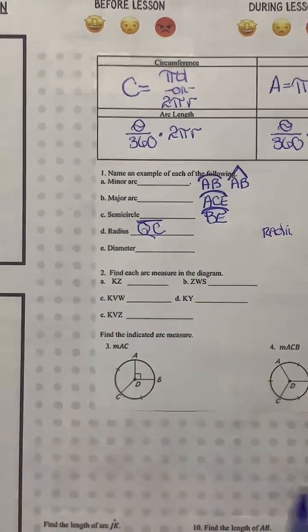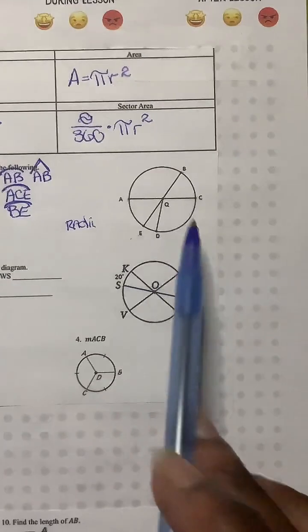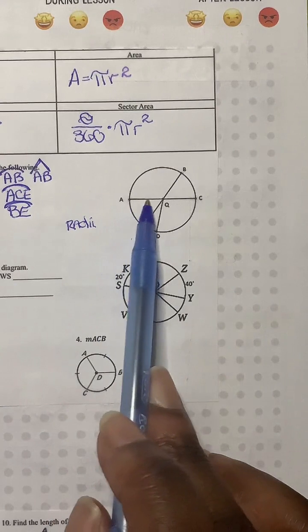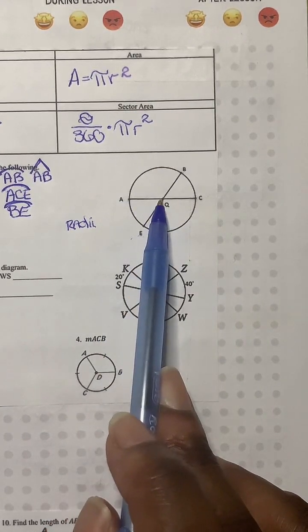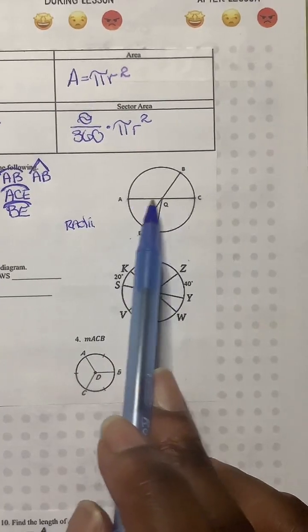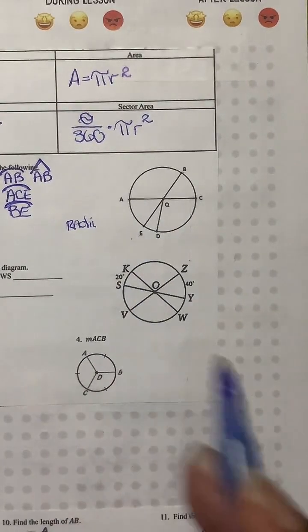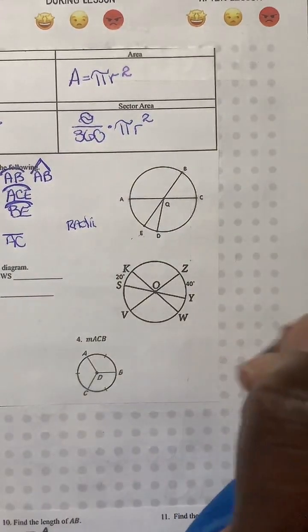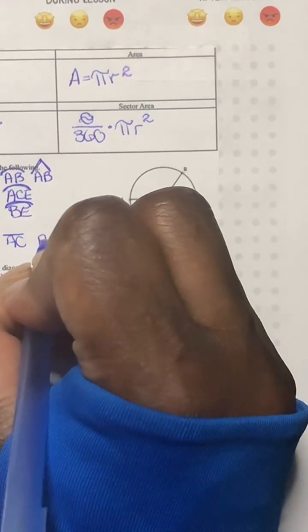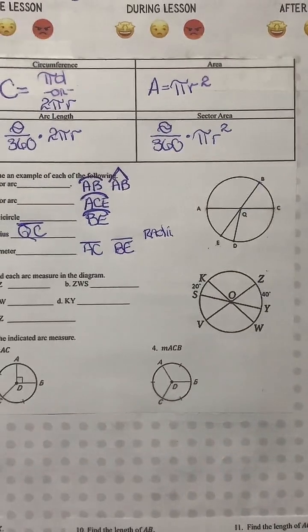Now, diameter, as I mentioned before, is a chord that goes directly across the center of your circle. It goes through the center of your circle from 2 endpoints. So I can say AC, that's a diameter. I can also say BE, that's a diameter.